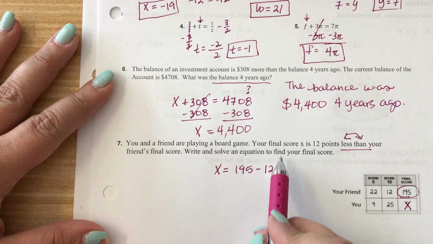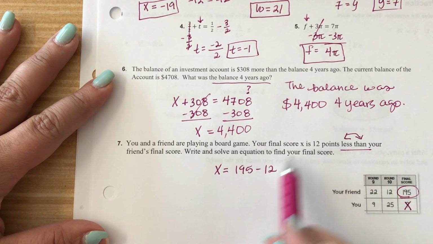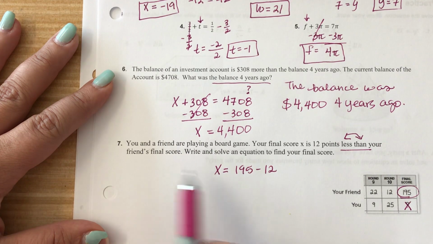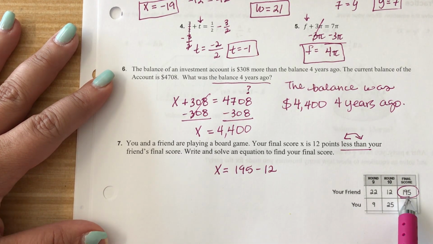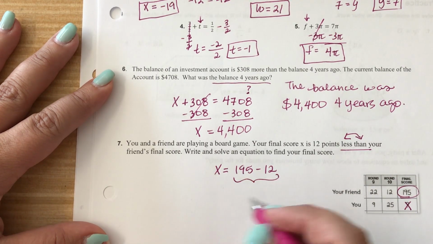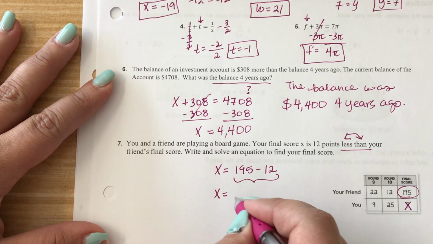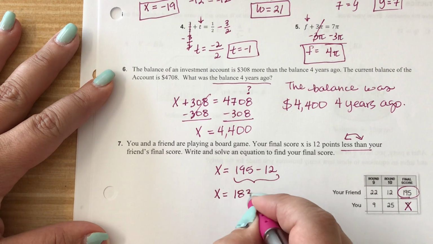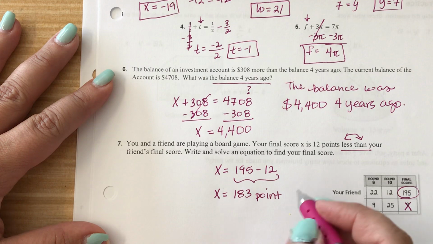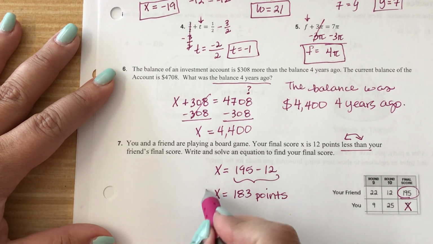So again, if I'm just translating this like we did on that very first lesson, your score X is 12 points less than, so subtracting 12 from my friend's score, which we find out here is 195. And then really all we have to do on this one is simplify. If we do this math here, we get 183 points. So write and solve an equation for your final score. Okay, there it is.